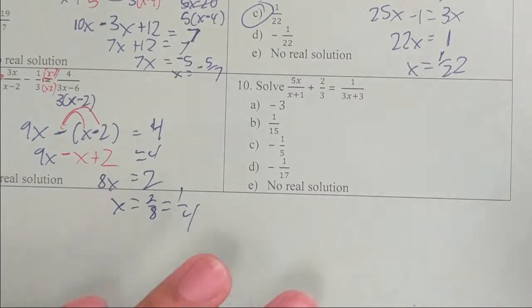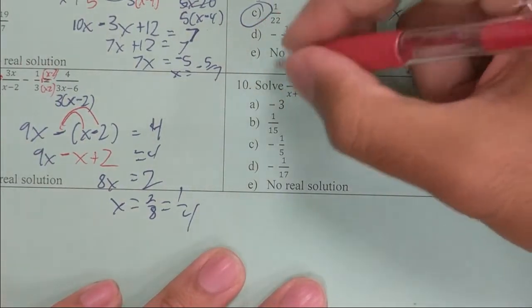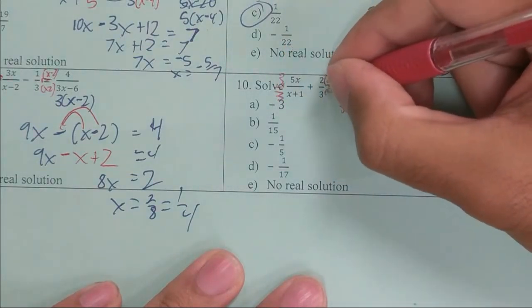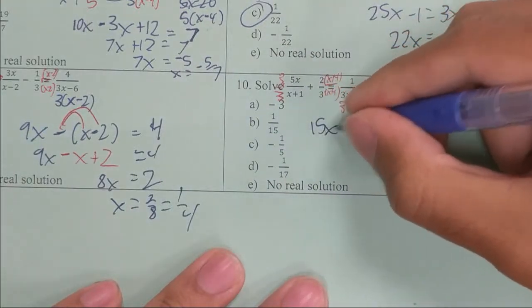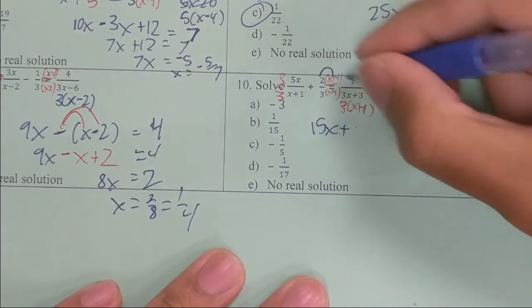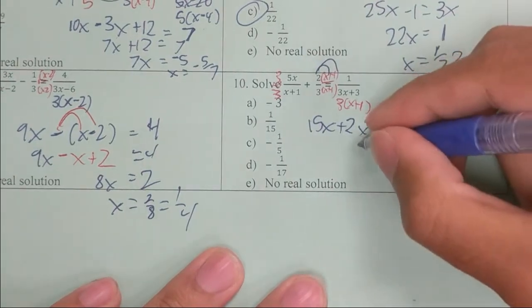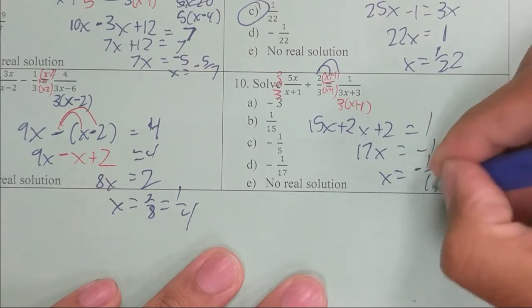Okay, here, this is 3 parentheses x plus 1. So this needs 3 over 3. This needs x plus 1 over x plus 1. Okay, so that gives us 15x plus, I'll just distribute out 2x plus 2 equals 1. 17x equals negative 1. x equals negative 1/17.